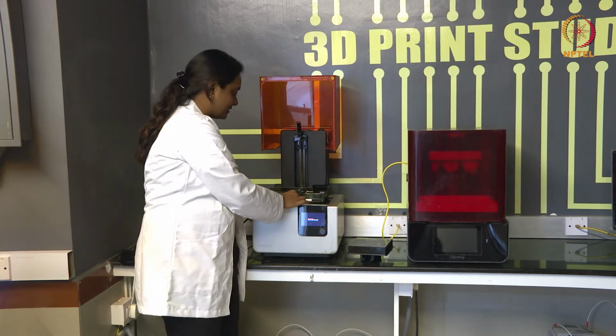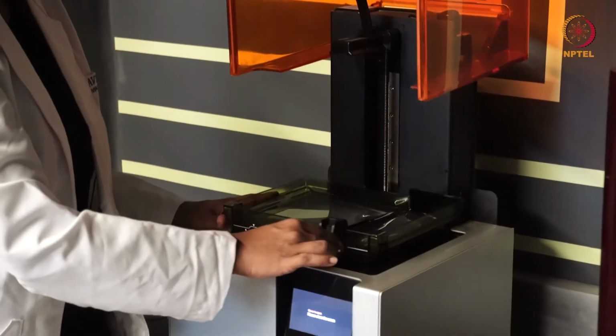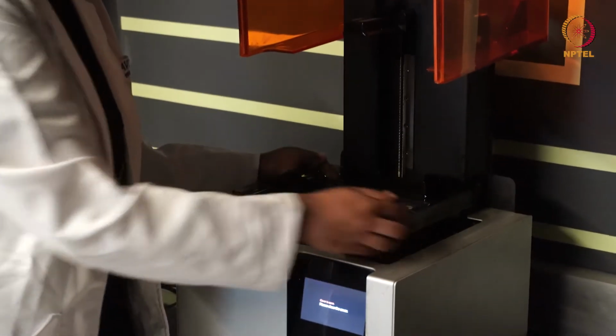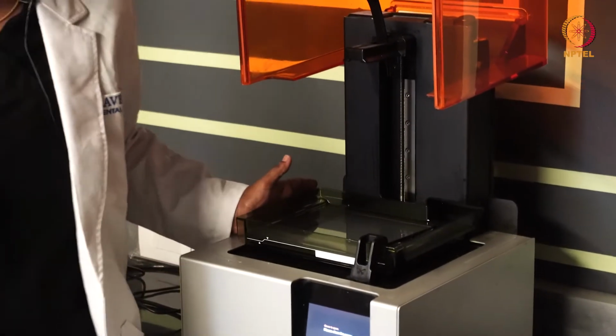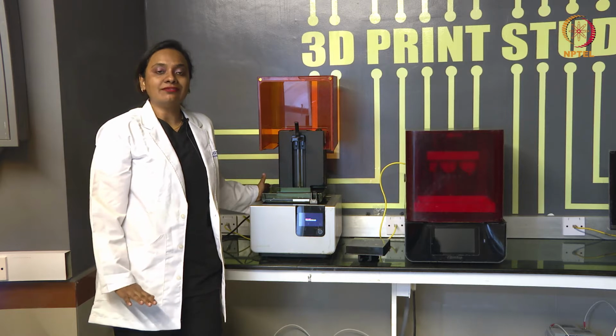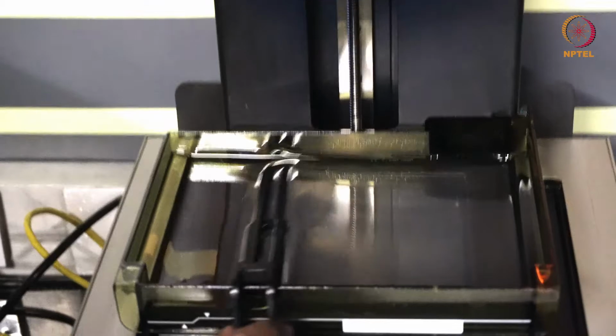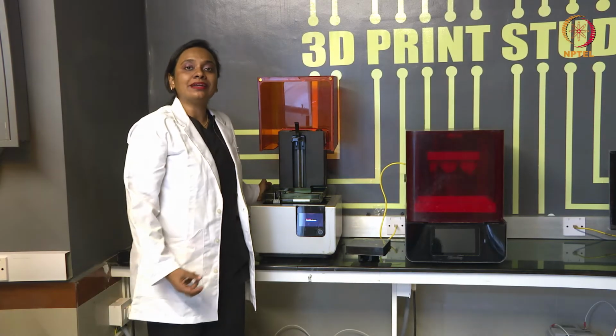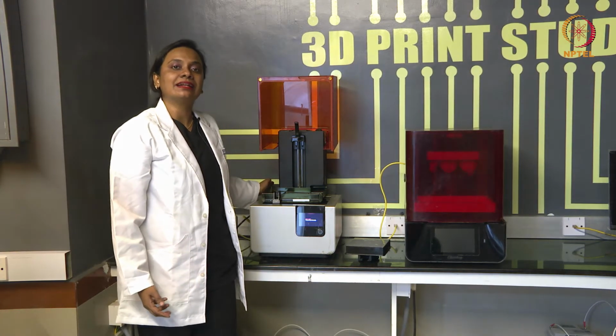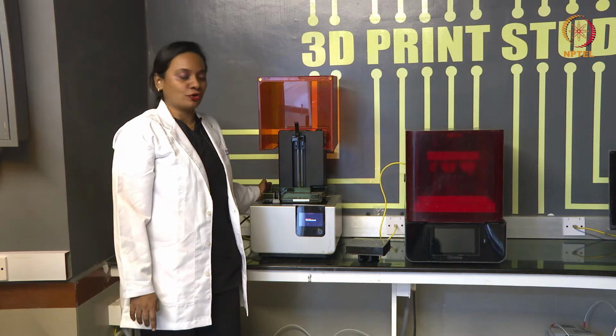Next, you have the resin bed. This is also detachable, and this resin tray can be changed. Usually we have one resin tray per resin, and the resin which I have used here is a clear resin. So if you want to print any object in a transparent material, then clear resin is the resin of choice.